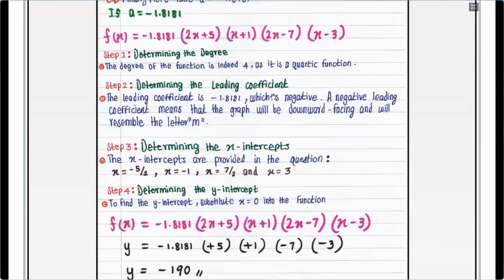Step 2, determining the leading coefficient. The leading coefficient is minus 1.8181, which is negative. A negative leading coefficient means that the graph will be downward facing and will resemble the letter M. Step 3, determining the x-intercepts. The x-intercepts are provided in the question: x equals minus 5 over 2, x equals minus 1, x equals 7 over 2, and x equals 3.